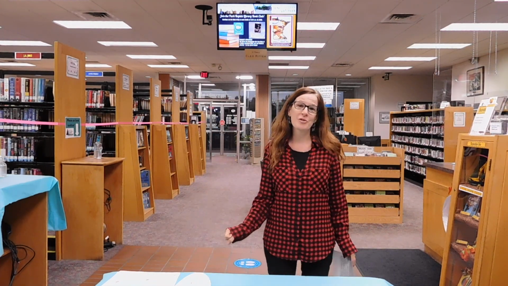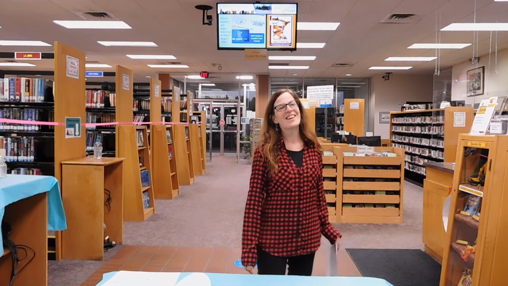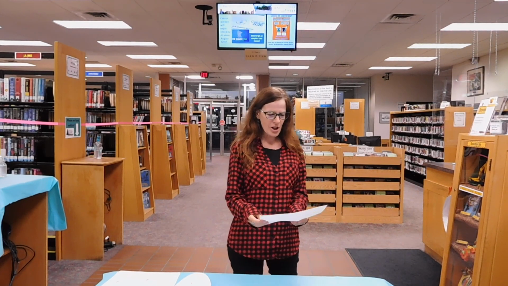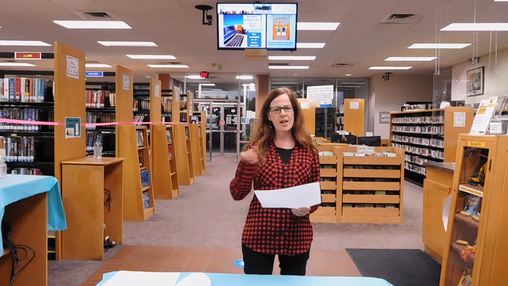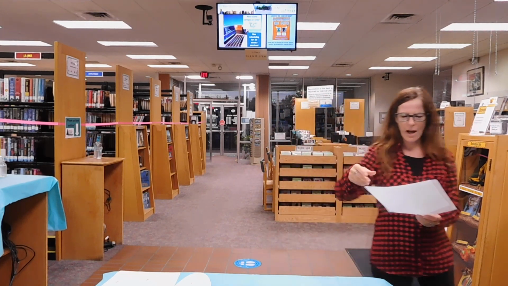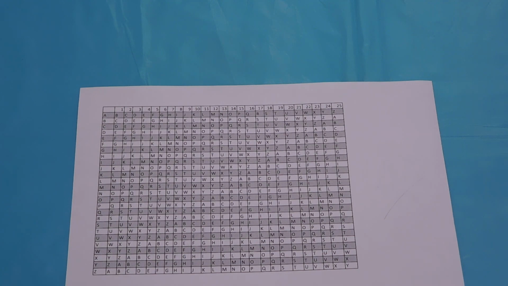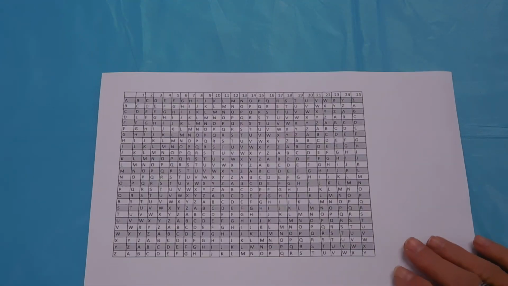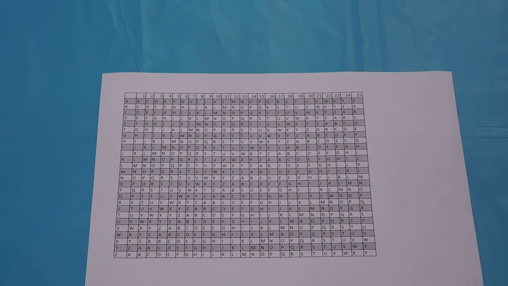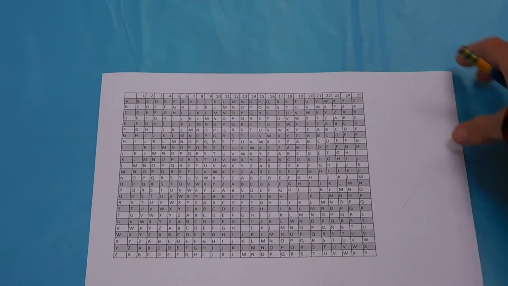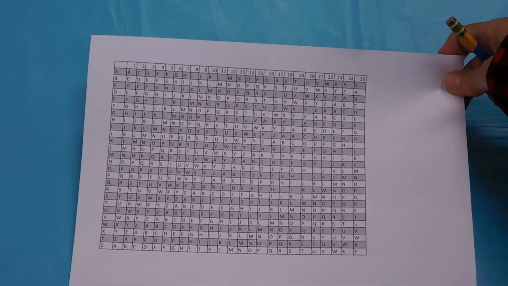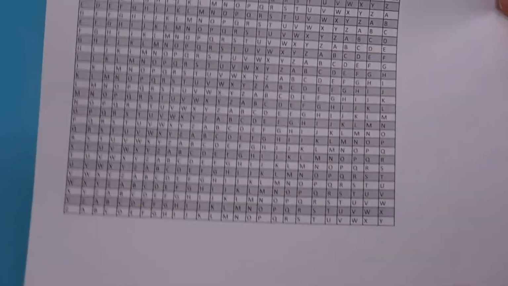So we're going to actually do some coding today. We are going to decipher a code that's a cipher. I made a chart with the letters and then the key, so I can show you what we've got going on here. This is a cipher chart that I made, and it's probably a little hard to see, but we're going to try to look at it a little bit.